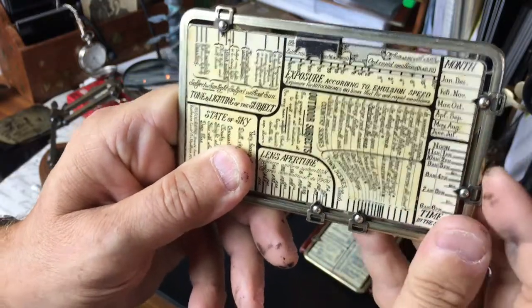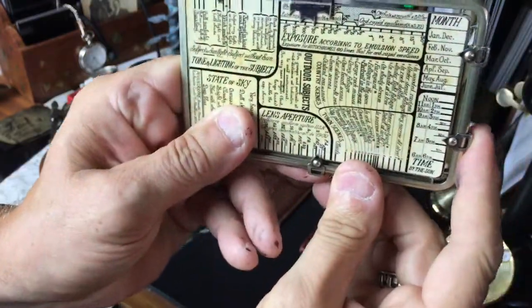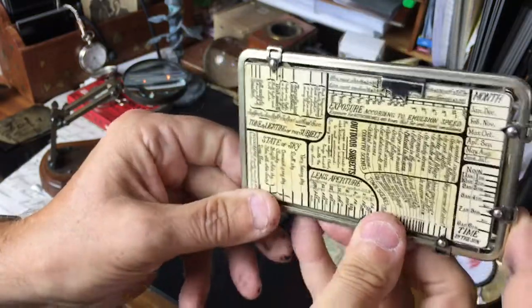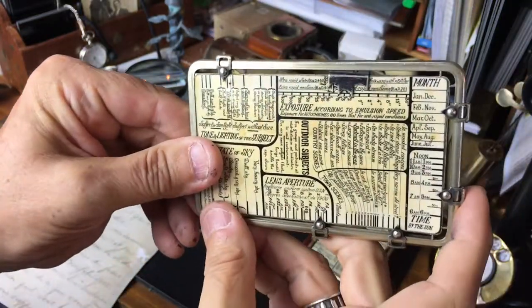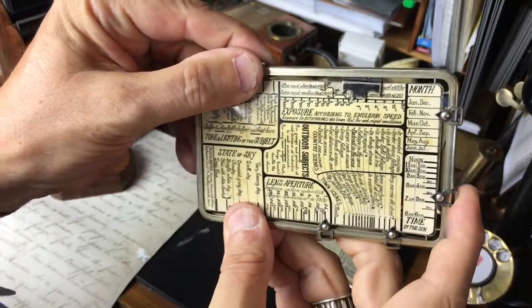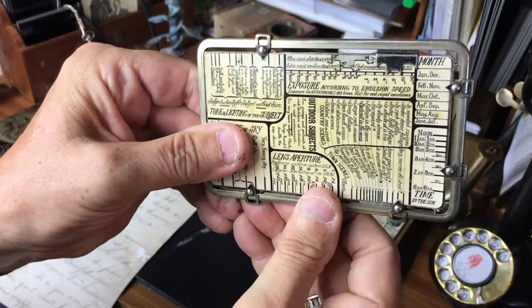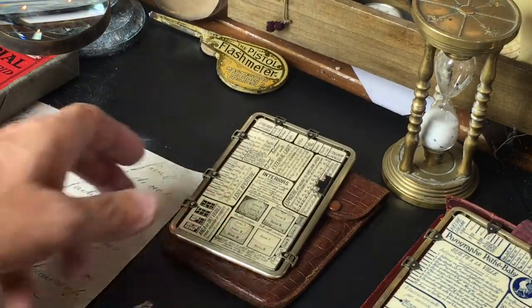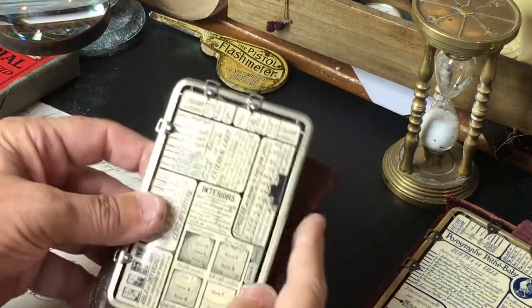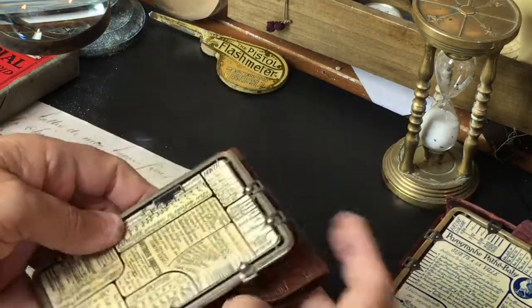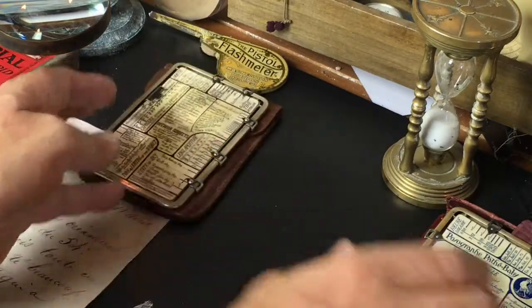So here I am moving the input sliders: the month, the time, what sort of scene it is you're taking the photograph of, the lens aperture, the state of the sky, and the lighting of the subject. And on the other side is the interior settings if you're taking an interior photograph. So as you can see, a super beautiful thing.